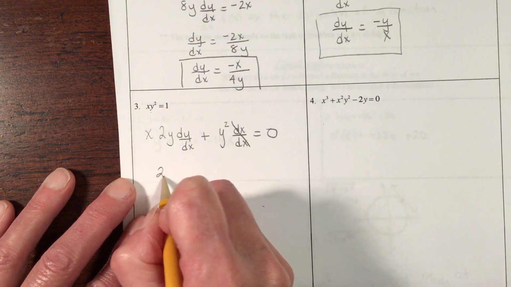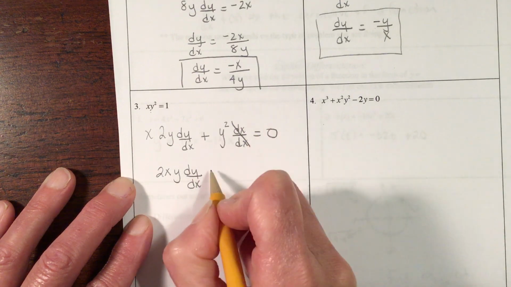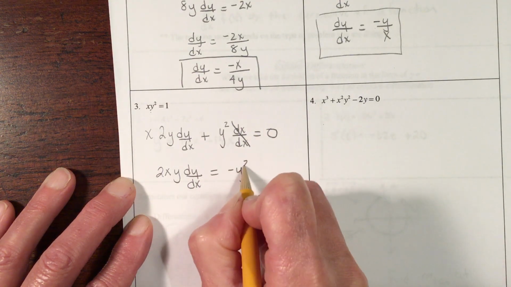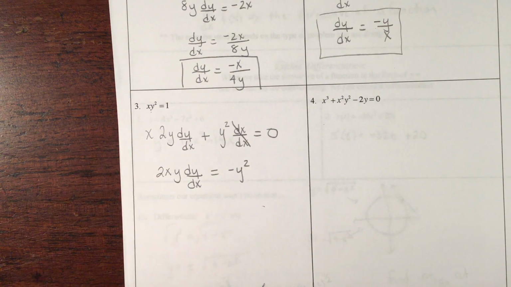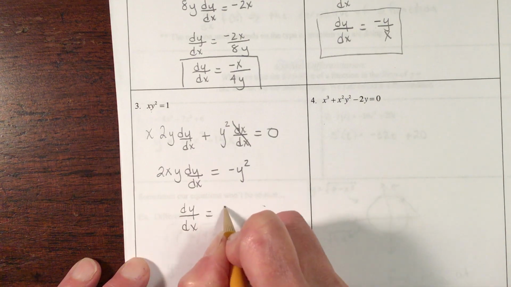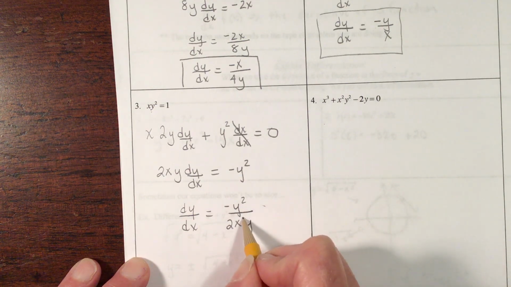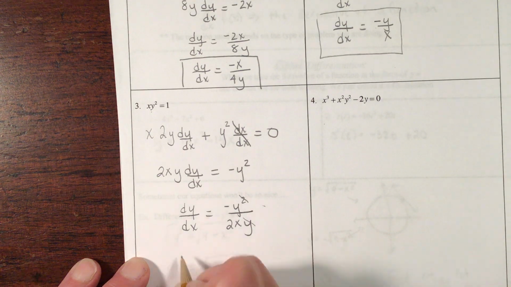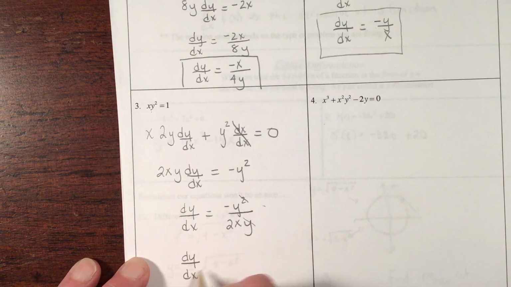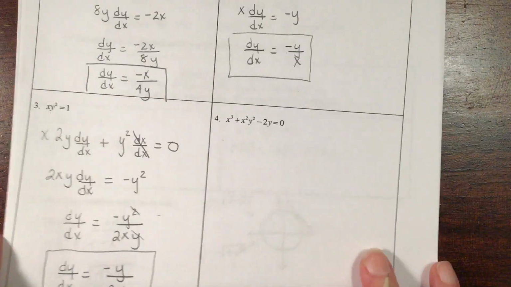Now I have 2 times x times y dy/dx, and I'm going to move this y squared over. And my last step would be to divide through. I have negative y squared over 2xy. And now I can simplify. This y is going to cancel. dy/dx is going to equal negative y over 2x. Okay, one more to go, and then we'll be set for the day.